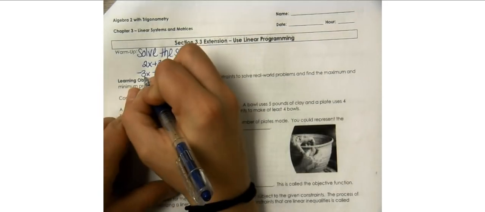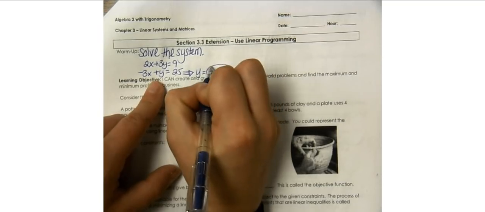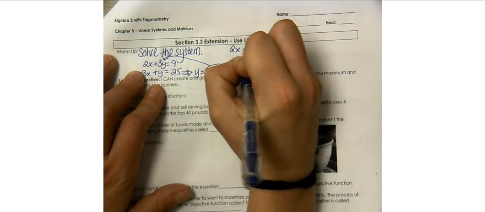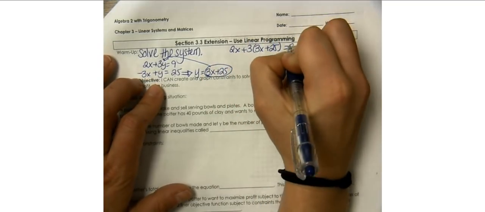I'm going to start by solving the second equation for y. I'm going to add 3x to both sides and end up with y is equal to 3x plus 25. I'm going to substitute 3x plus 25 in for y into the first equation, and then solve for x. So I'm going to write 2x plus 3 times 3x plus 25 equals 9, so 2x plus 9x plus 75 equals 9. Combining like terms, I end up with 11x plus 75 is equal to 9.